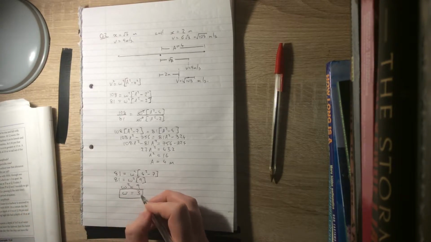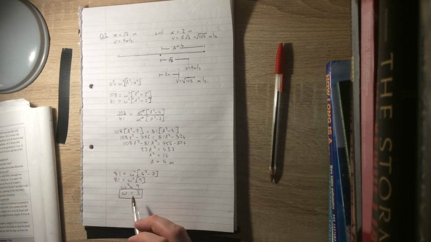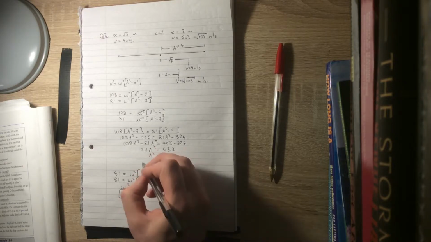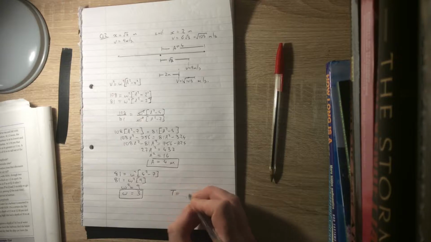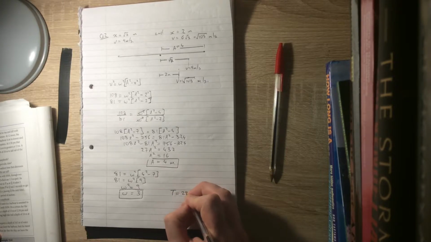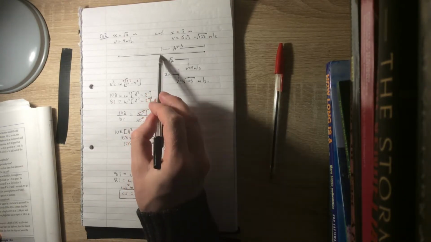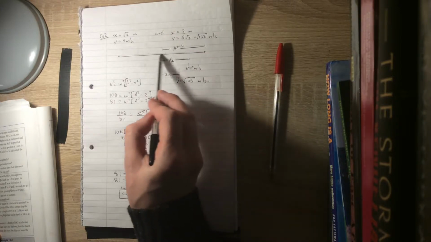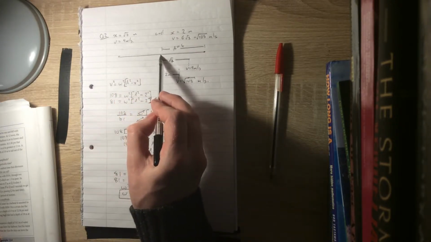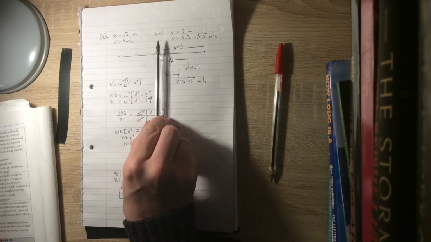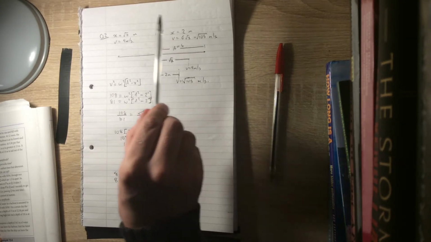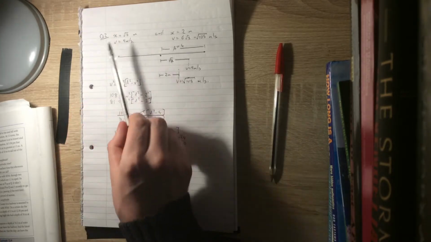And they asked us to find the amplitude, but they want the periodic time as well, T. And the periodic time is always 2 pi is 1 full period. That's the time it's going to take to go from here to here. Oh, sorry, that's the angle it goes through. If you imagine my circle again, the shadow of my pen has to go through a full 360-degree rotation.